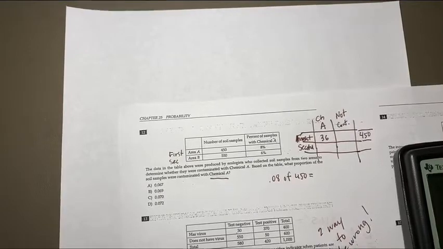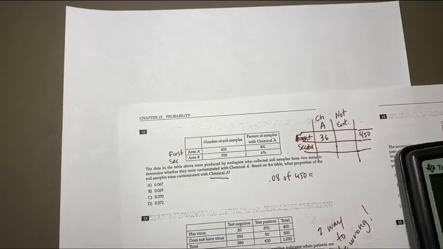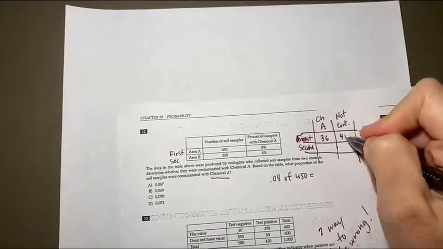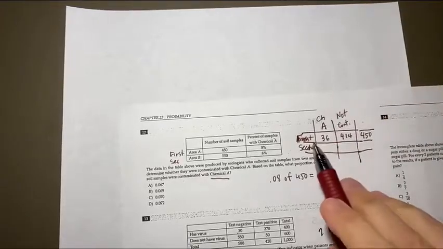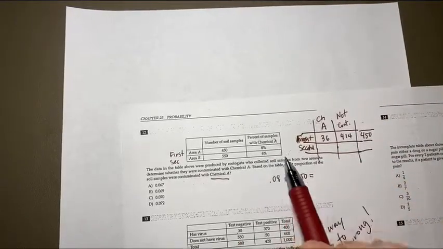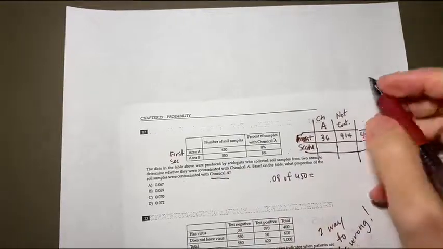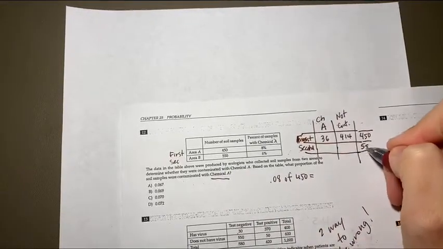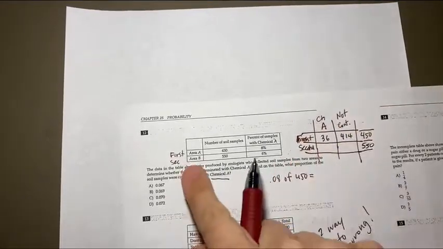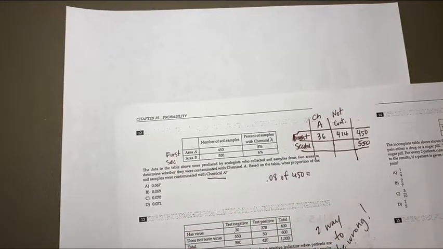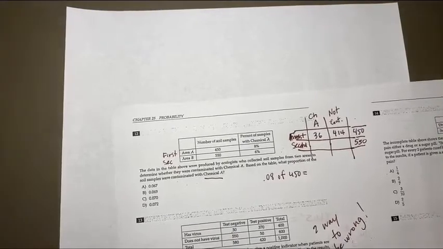Now, you don't really need it for the question, but it gives us a warm, fuzzy feeling that we haven't left anything out. We can create a brand new table from this information. Now we know that 550 samples of the second area that I had tested, only 6% of those were contaminated. So 0.06 times 550 is 33.